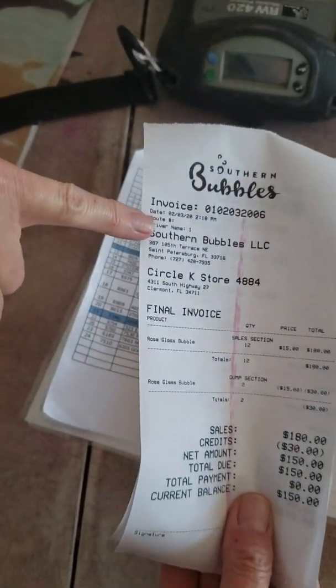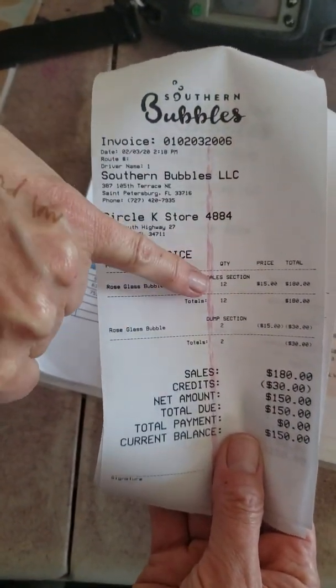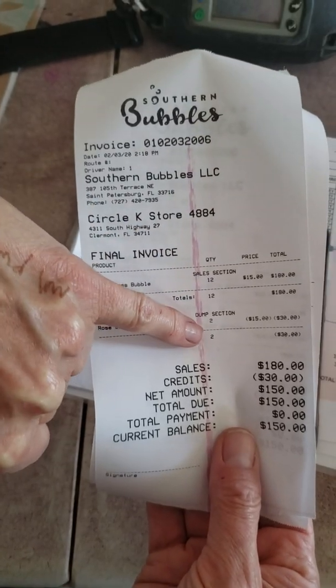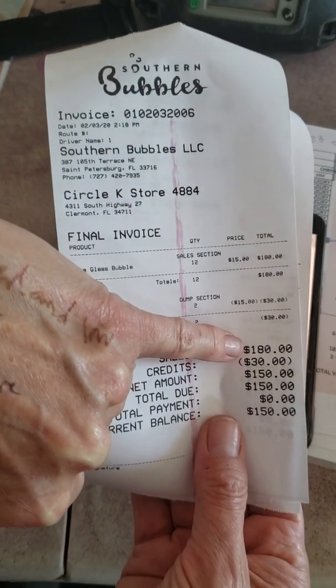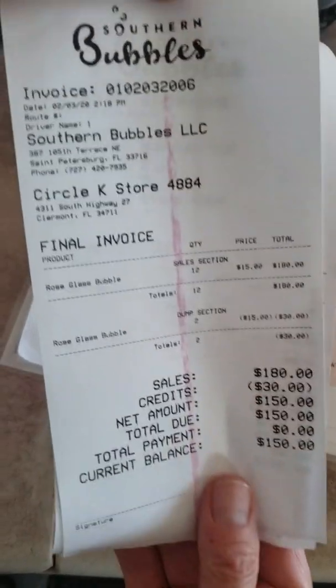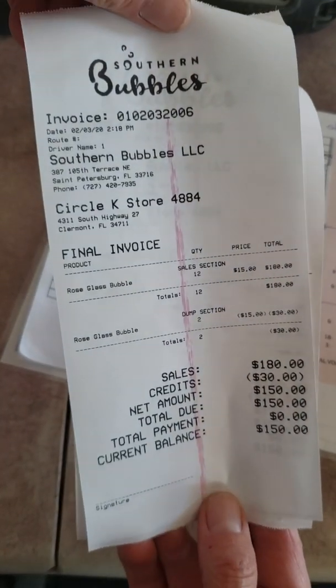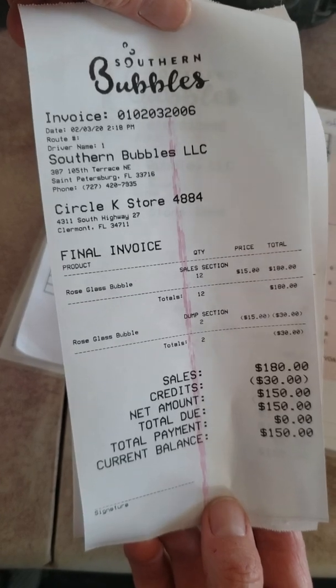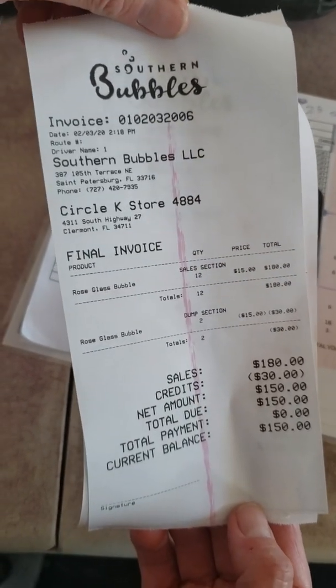You've got store number. You brought 12 in. You're swapping 2 out. The total was 180 minus the credit. It's 150, so this is what you're going to give them. You give both of these copies to the cashier. You need 1 back signed and stamped. They keep the other copy.